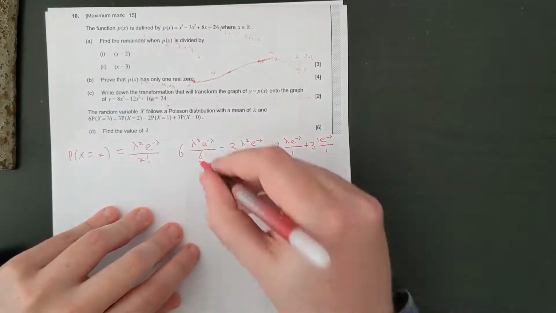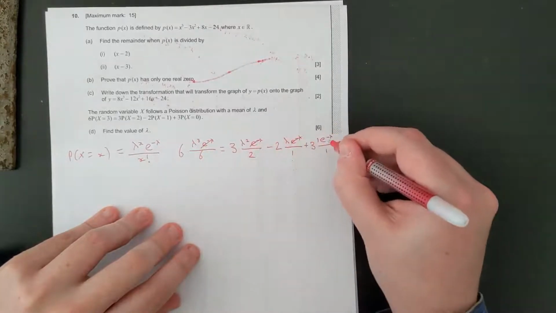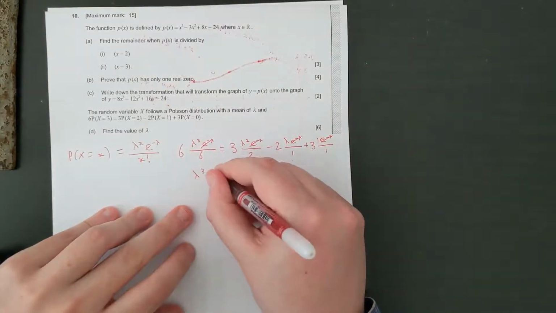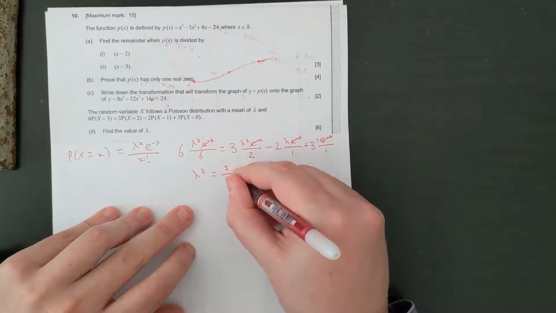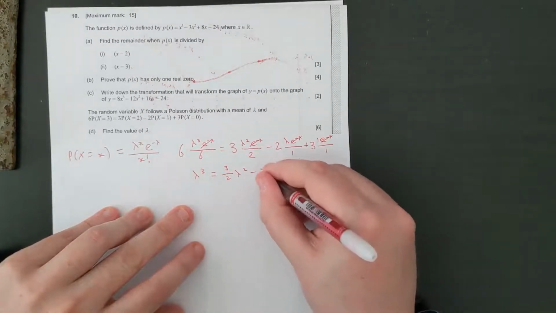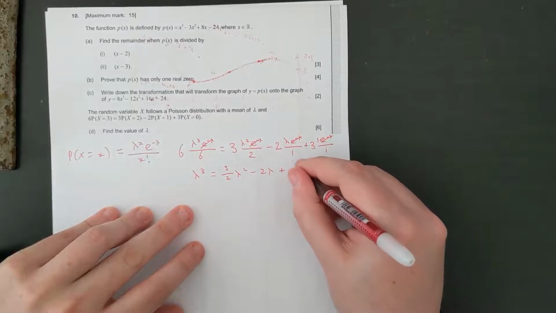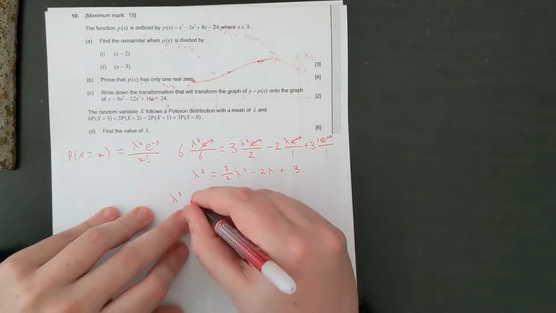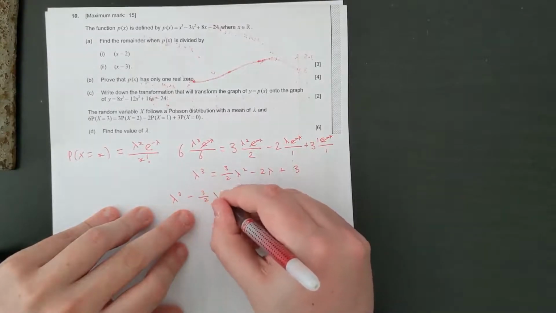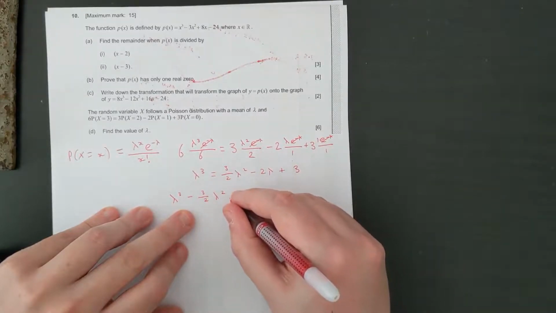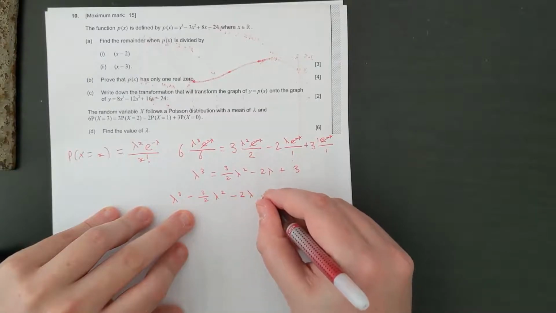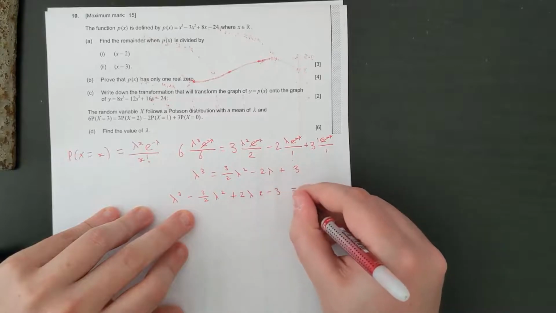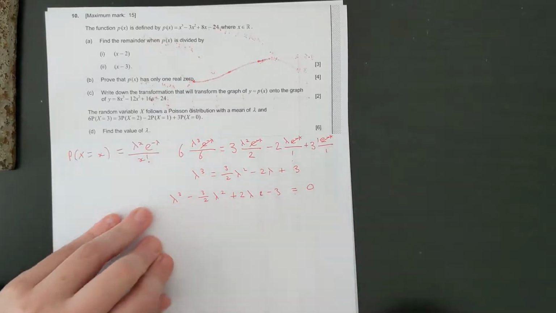I'm going to divide by e to the minus lambda whilst I do so, because that's not helpful to me. 6 divided by 6, so I get lambda cubed is equal to 3 over 2 lambda squared minus 2 lambda plus 3. And so to solve this equation, I'd have lambda cubed minus 3 over 2 lambda squared plus 2 lambda minus 3 is equal to 0. Oh no, I'm completely wrong there.